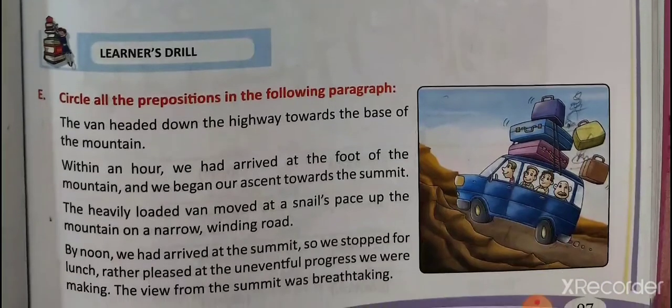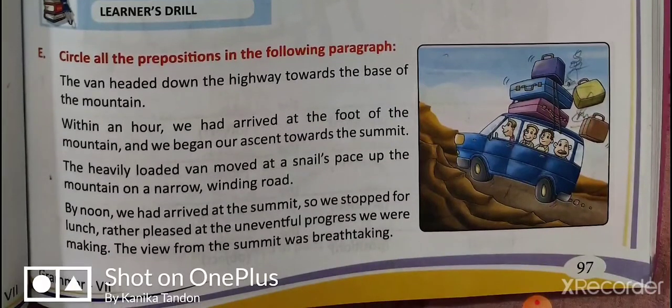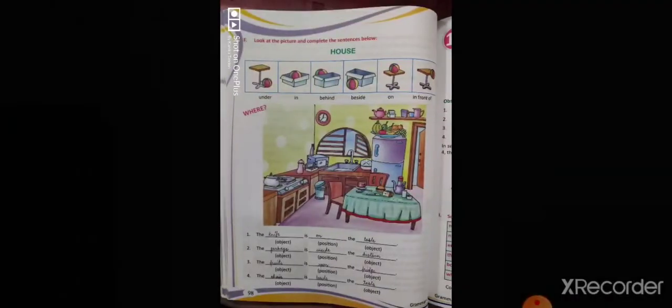Now coming on to E, circle all the prepositions in the following paragraph. It is easy. You have to circle all the prepositions that are present in the paragraph. So this will be your homework for today. You can do this yourself because it is really easy. Coming on to the next page.